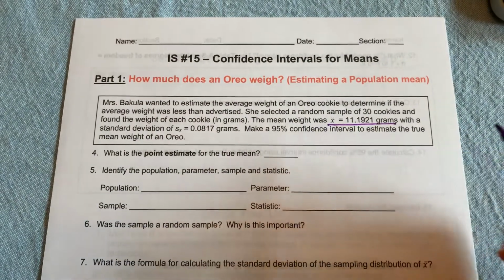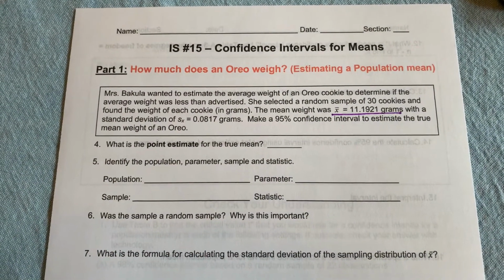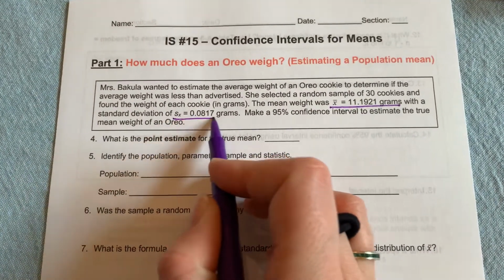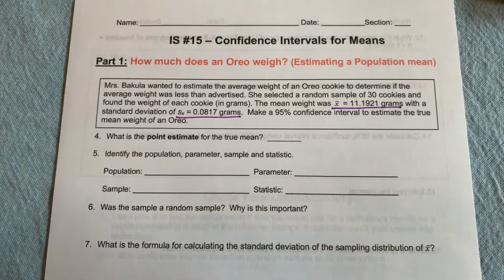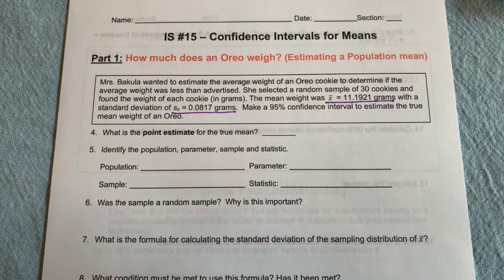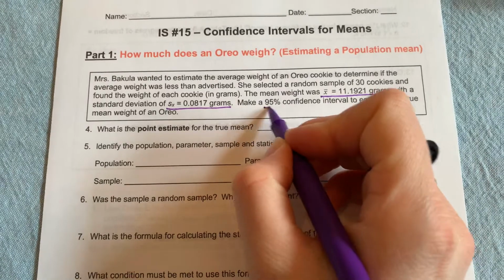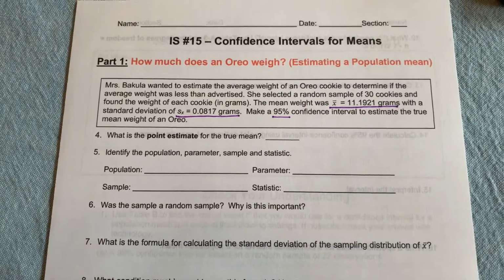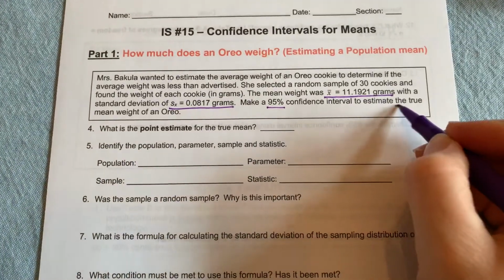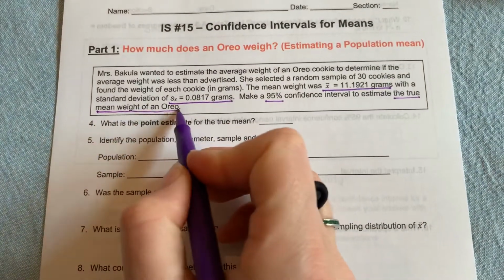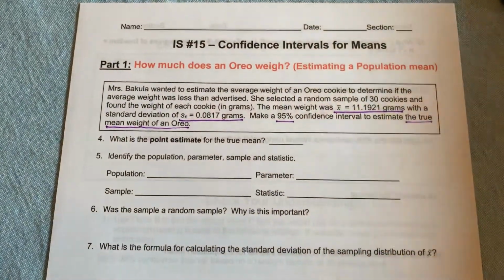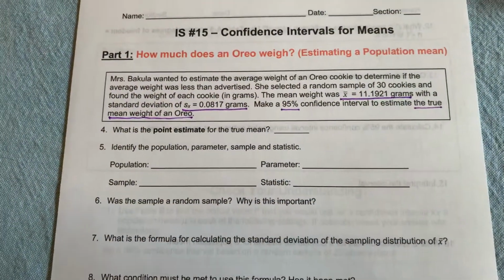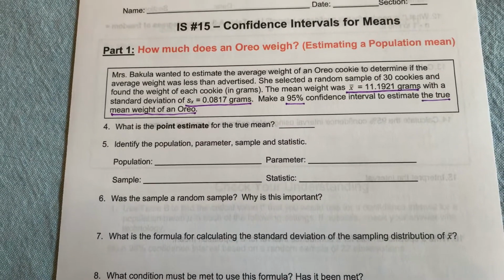Of course, that is our sample mean, with a standard deviation of s sub x, or s, they're the same thing, equal to 0.0817. Then it says to make a 95% confidence interval, that confidence level will be important, to estimate, and this is also important, it tells us what our parameter is going to be, the true mean weight of an Oreo. Okay, so let's get started. For some reason, my numbering is really off and it starts at number 4. Whatever, I'm going to roll with it.